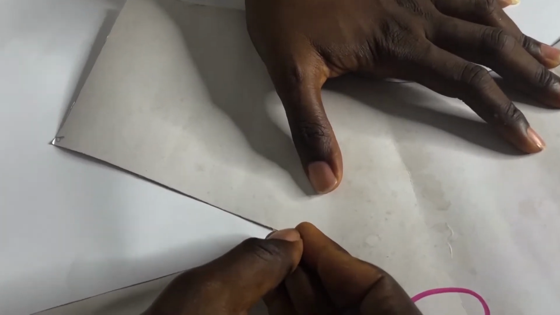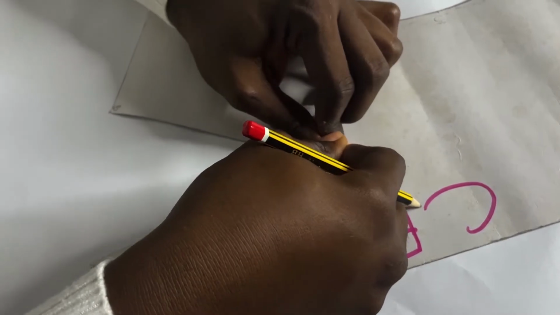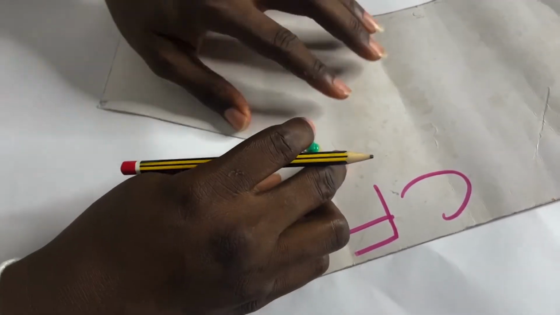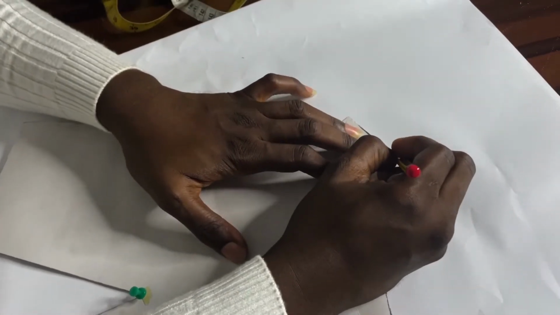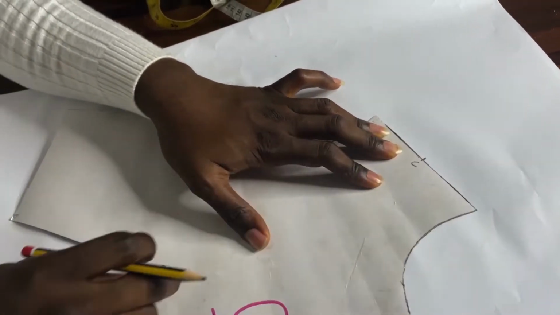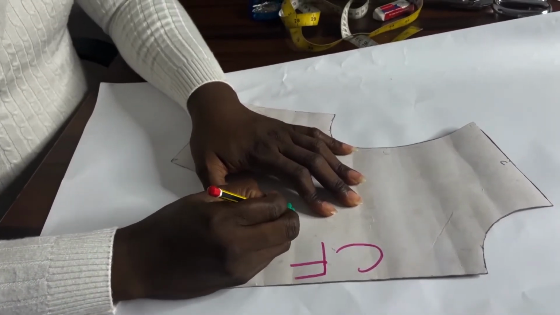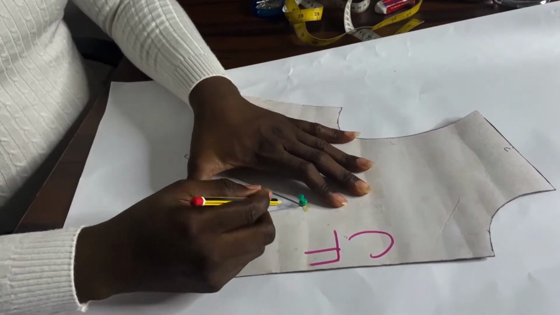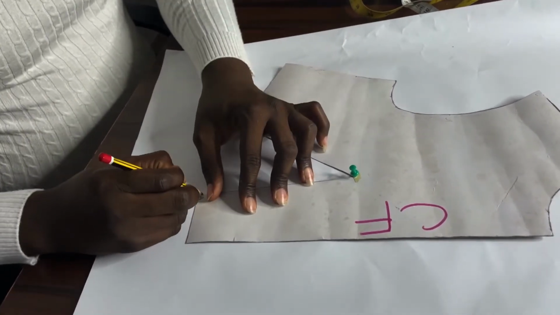I'll be pinning my push pin down to hold my pattern in place. Having pinned that, I'm going to be labeling this place, my midpoint, as C. After labeling that, I'll just put a dot here indicating my bust point. Then from this A, I'm going to be tracing this pattern.